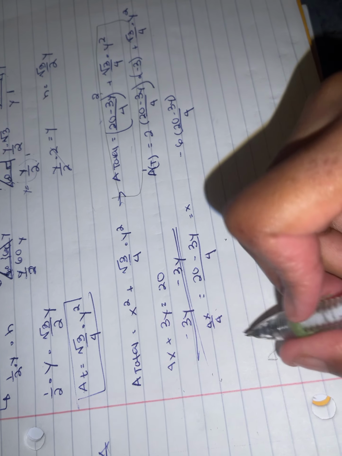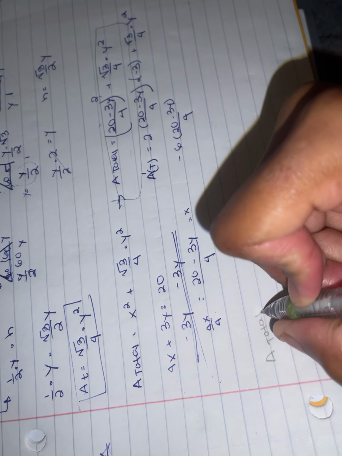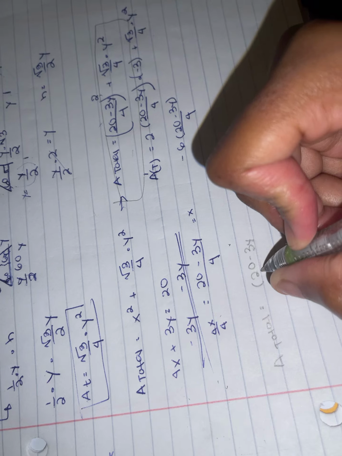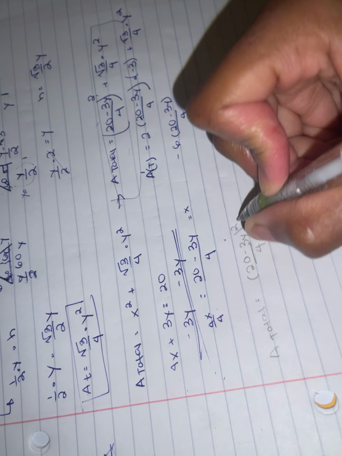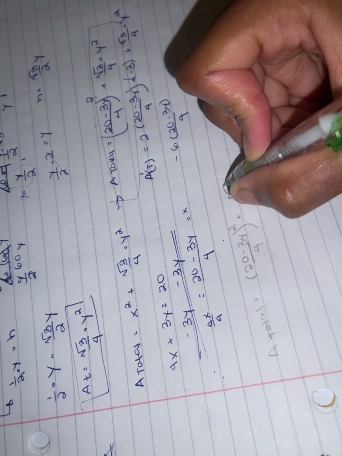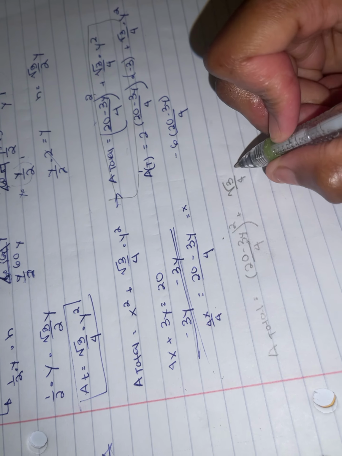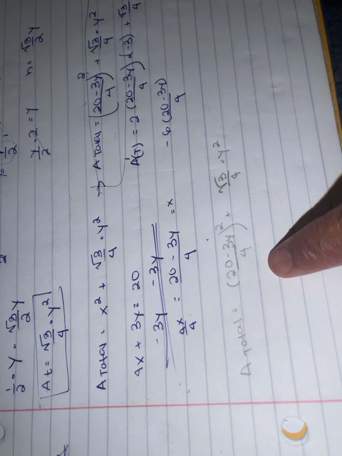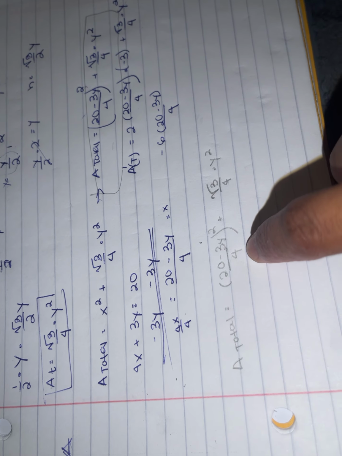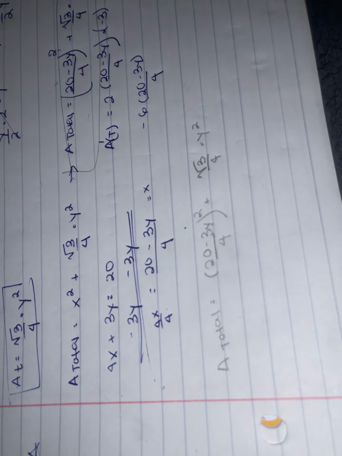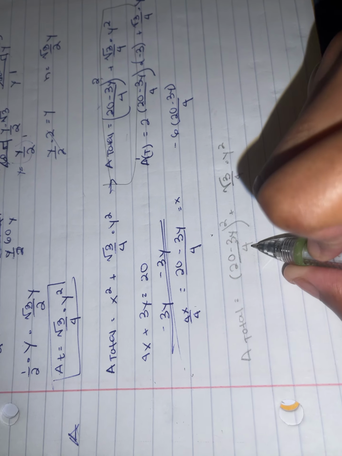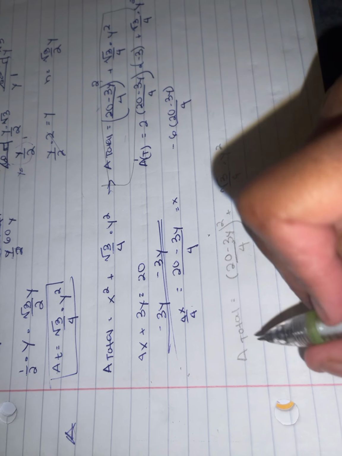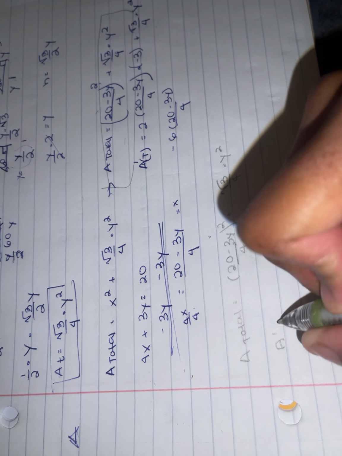The total area A would be 20 minus 3y over 4 squared plus root 3 over 4 times y squared. So the first thing I did in class with the help of RJ, shout out to RJ, was just take this 1/4 out so I can comfortably do the derivative.